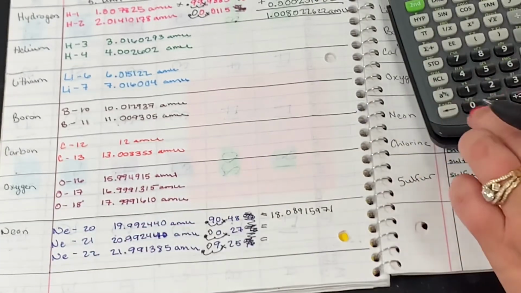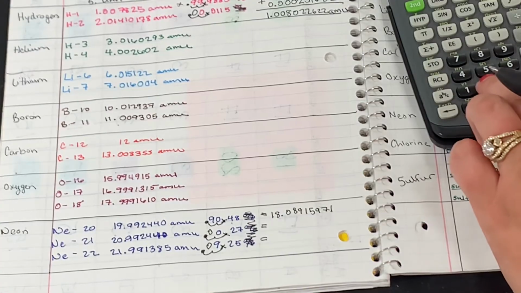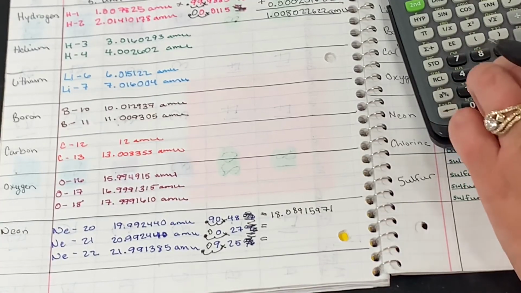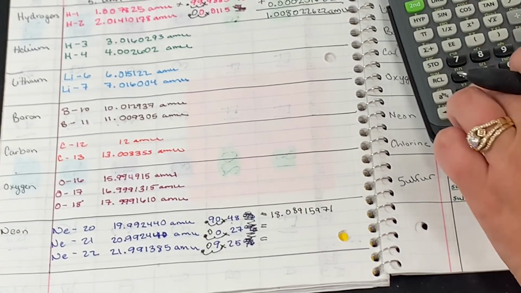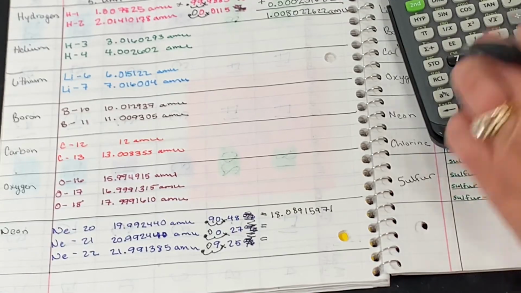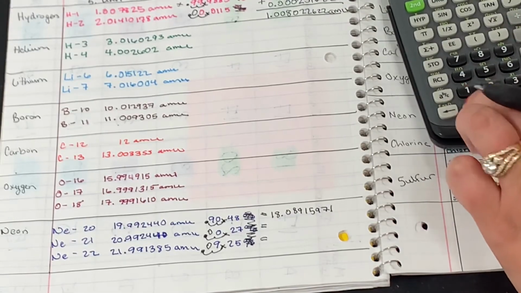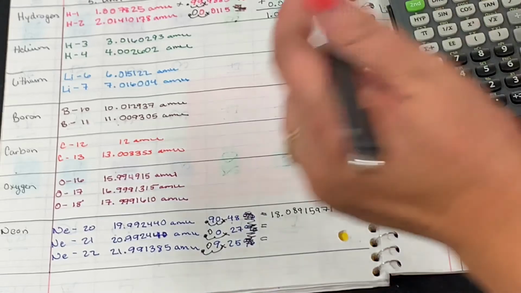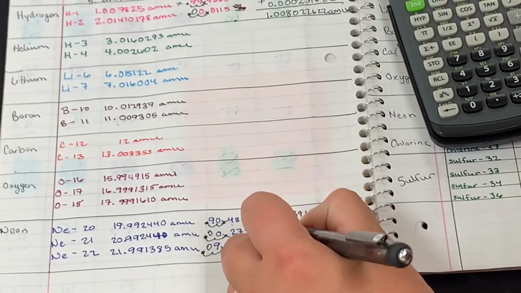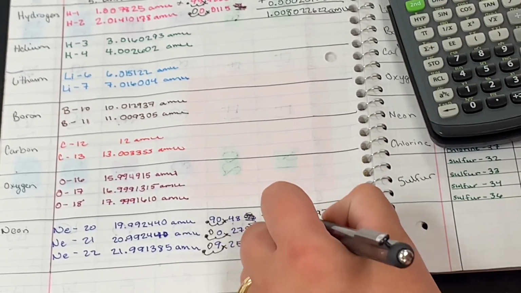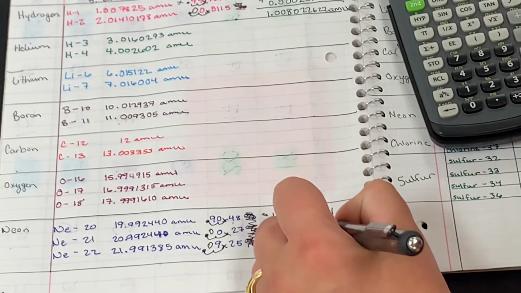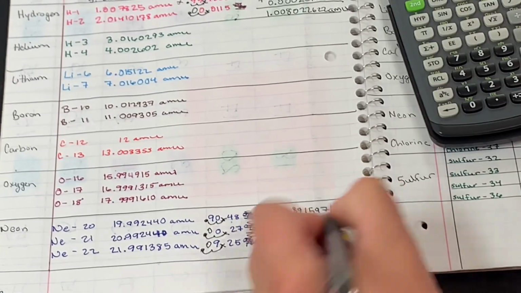For neon 21, we're going to take our mass, 20.992440. We're going to multiply that by our abundance, which is 0.0027. That gets us 0.056679588.